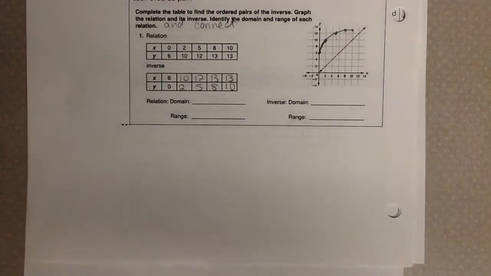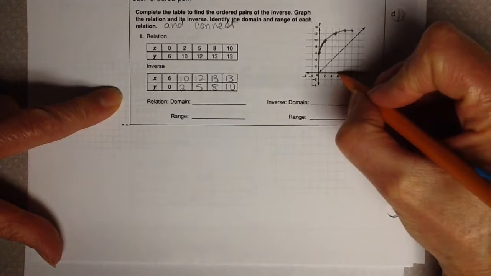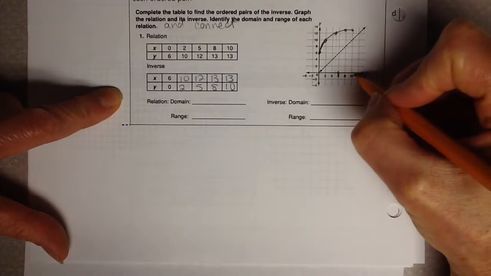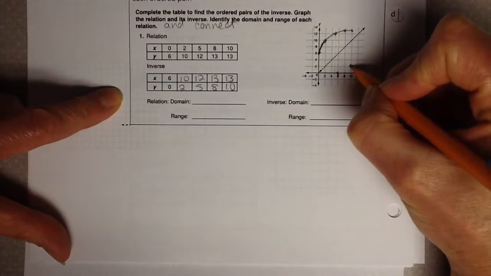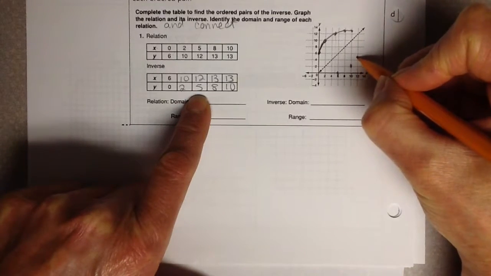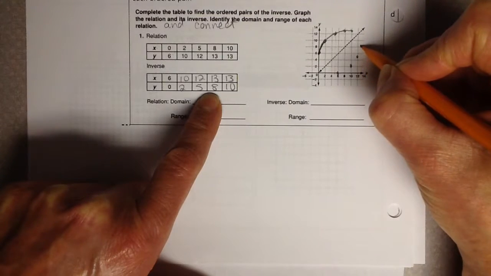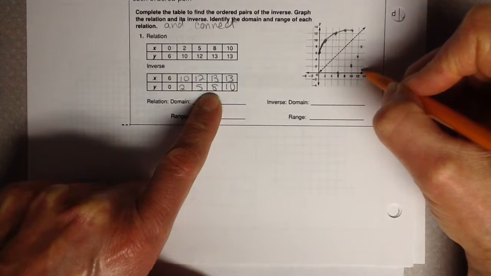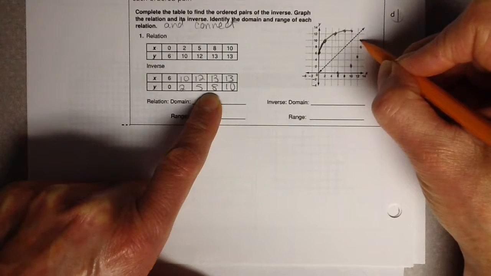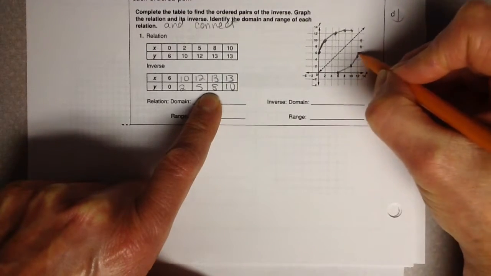All right, so let's go ahead and graph those. We're going to graph (6, 0), (10, 2), (12, 5), and again this is a scale of 2, (13, 8), and (13, 10). All right, now we're going to connect them in the order that we graphed them.